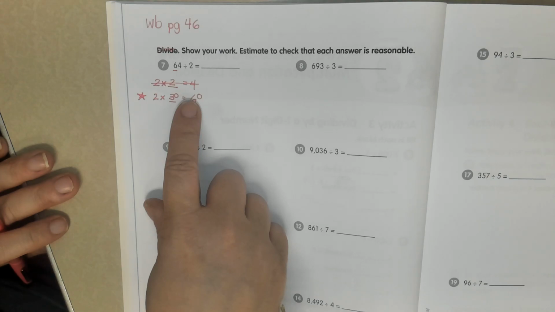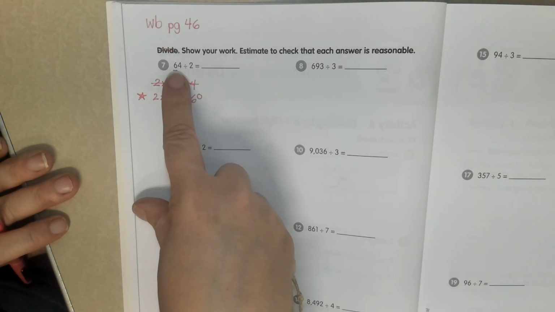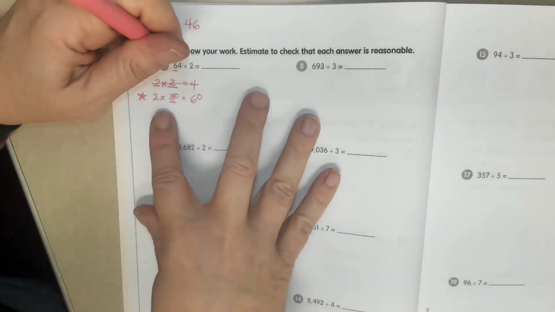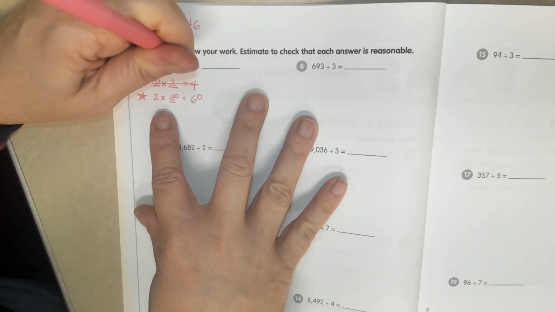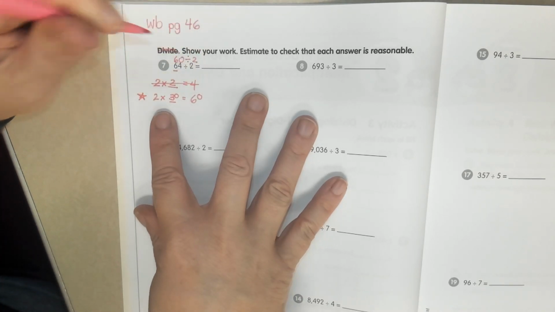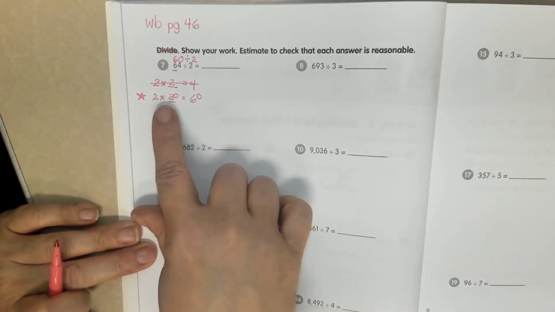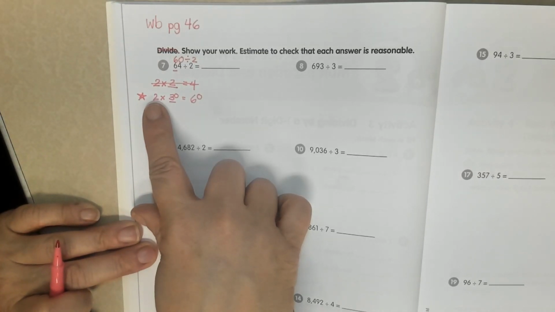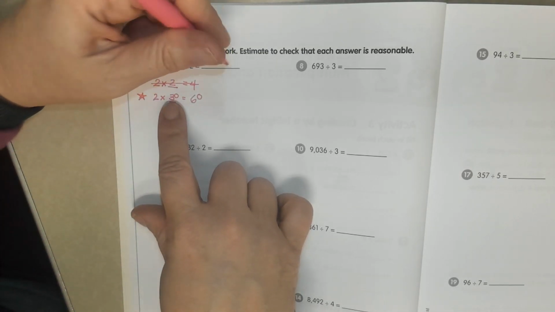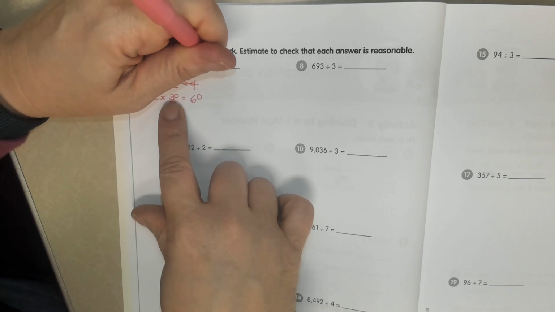So I am going to change my problem. Instead of saying 64 divided by 2, I'm going to change it to say 60 divided by 2. Here's my 60. Here's my 2. The only number I didn't use was the 30, and that is my estimate.